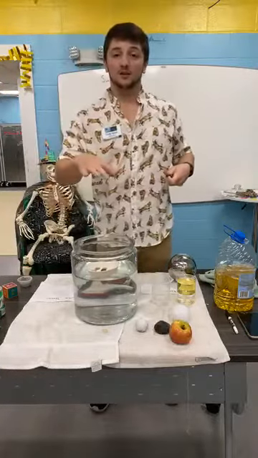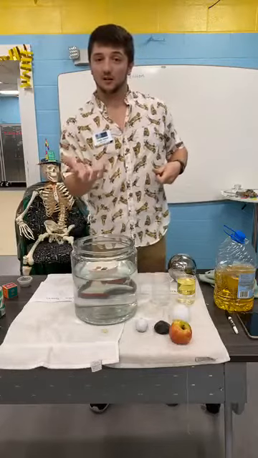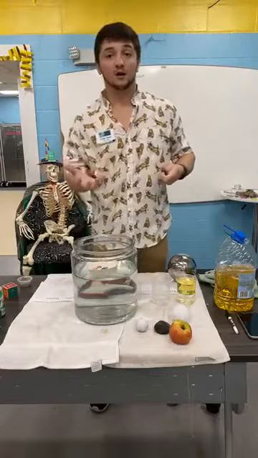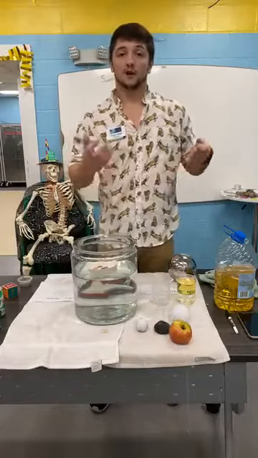Now, if you watch the little dish, it's going to start sinking lower and lower because the weight is getting more, right? It's like we were talking about with the boat.